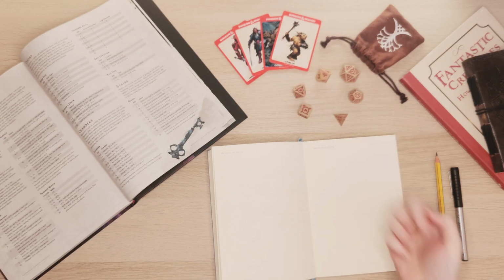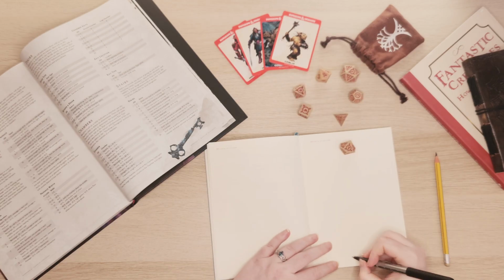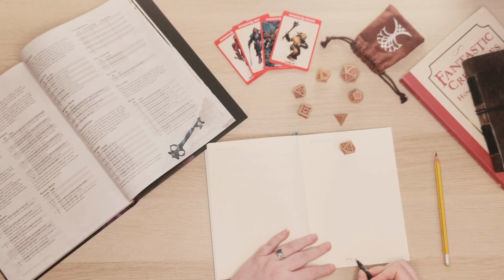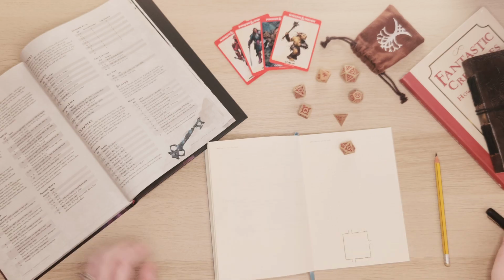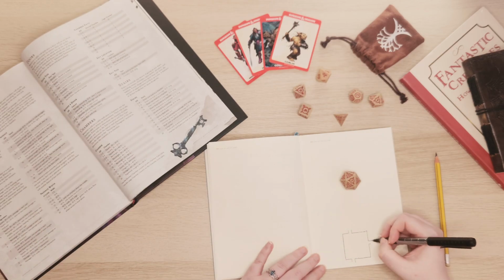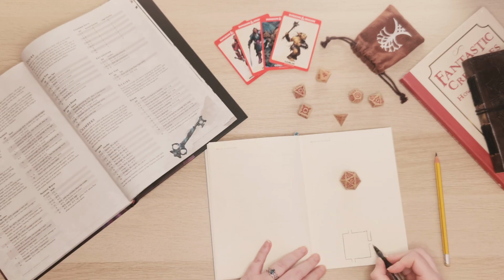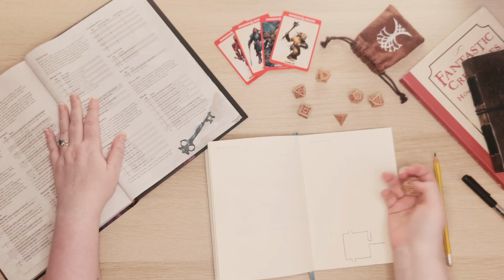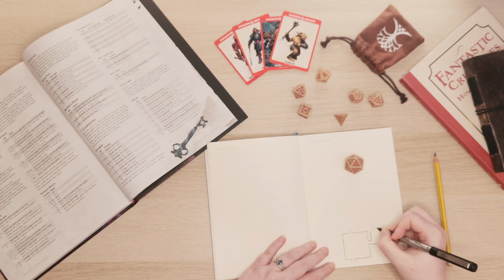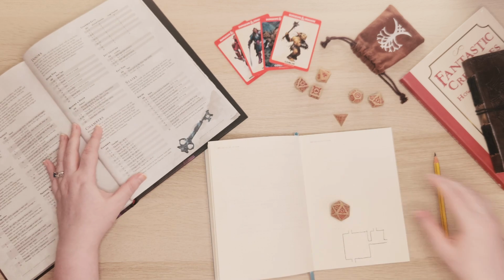Today we're going to be creating a dungeon from scratch using D&D's Dungeon Master's Guide. When I play my own campaigns, I usually create my dungeons from scratch using what the characters are doing at the moment or what my next story beat is. We're doing something a bit different today because this dungeon is not for me.